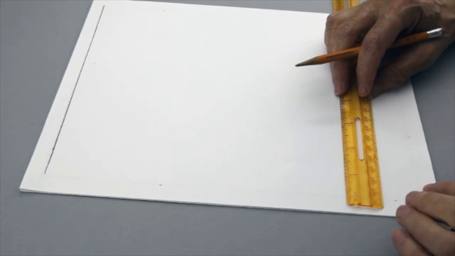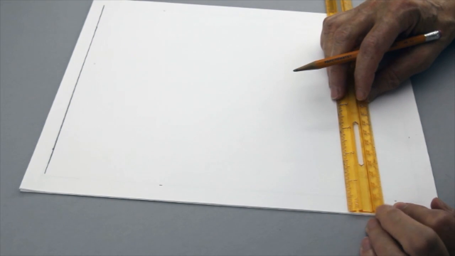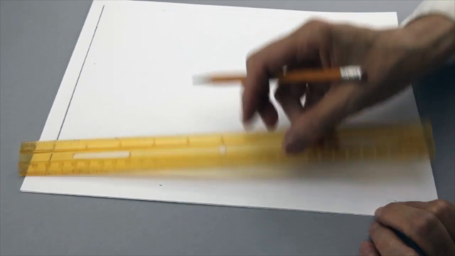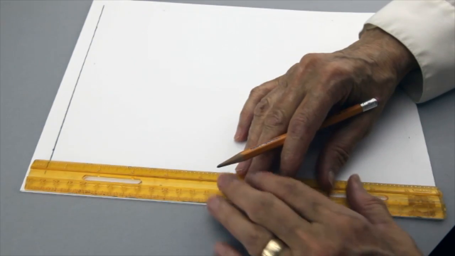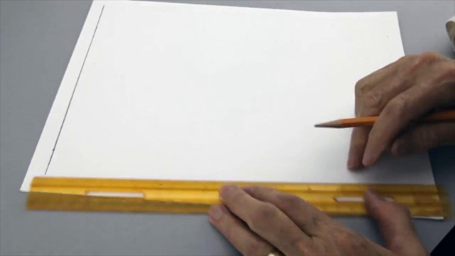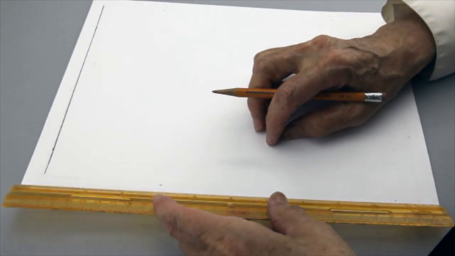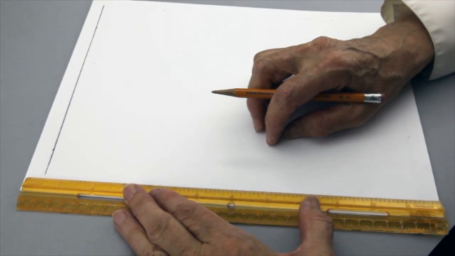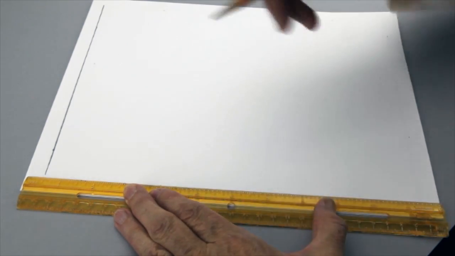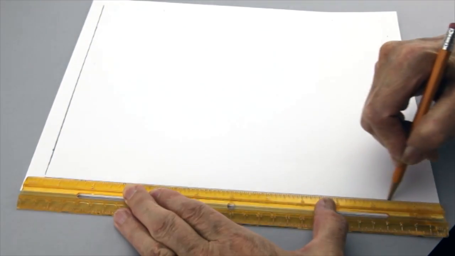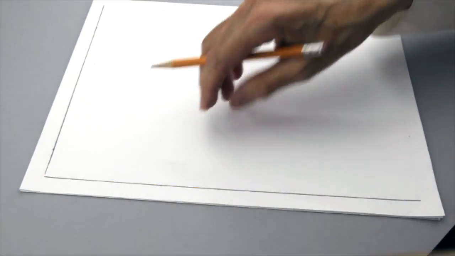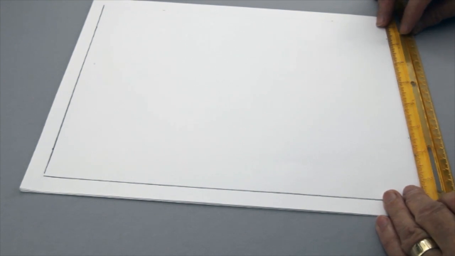Now, if you're using a very, very large piece of paper, you can cheat a little bit and just put your ruler down like this on the edge and then trace along the edge of your ruler. But because we're using a small piece of paper, we don't want the margin or the border to be too wide. So after you have your dots on your paper, then you'll just want to lay your ruler on those dots and you simply connect the dots until you have a nice margin on your paper. And you want to do this all the way around.